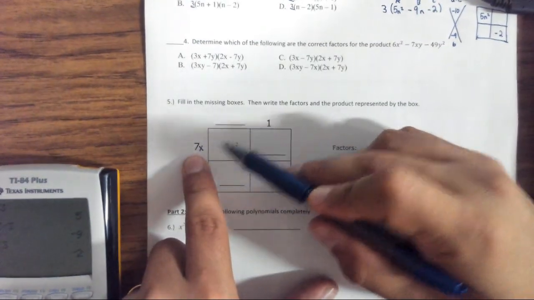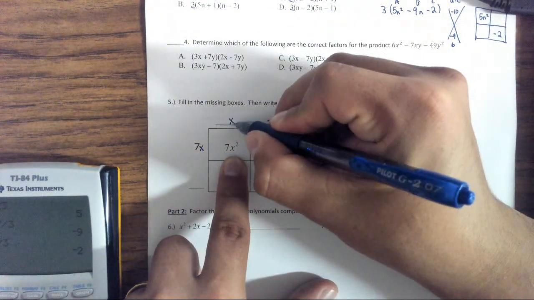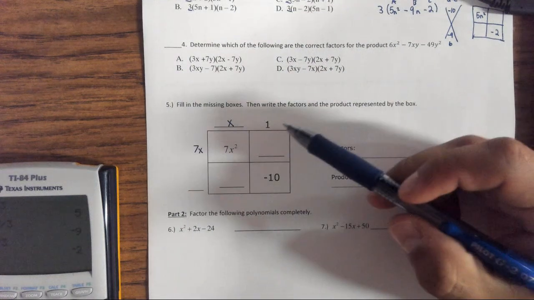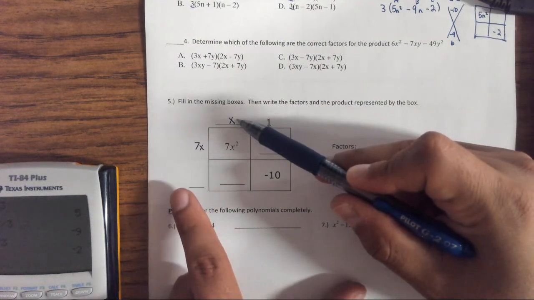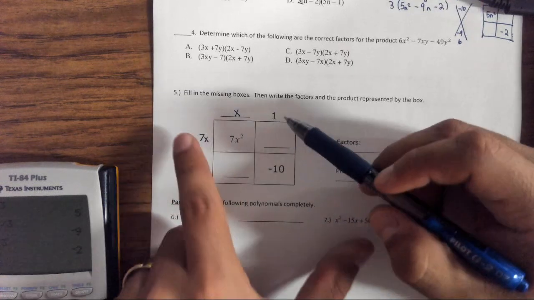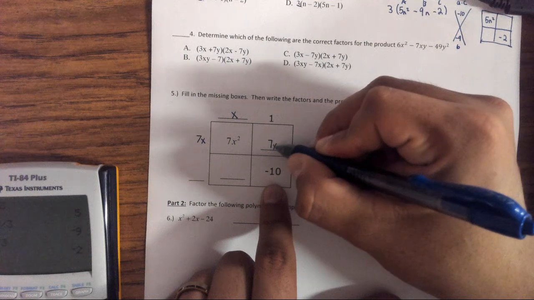So here I have 7x times blank gives me 7x squared. Well, that first one has to be x, right? 7x times x gives me 7x squared. Next, a lot of students try to do this. X times blank gives me blank. I can't answer it since I have 2 blanks here. I can go over here. 7x times 1 gives me 7x.